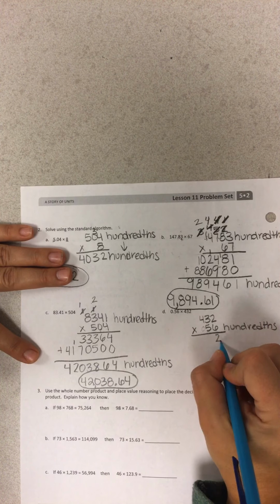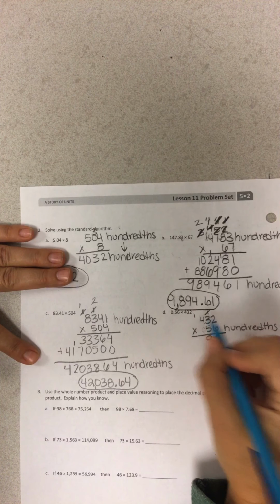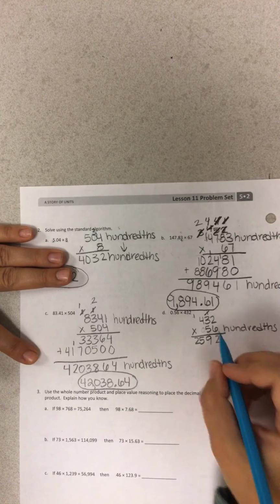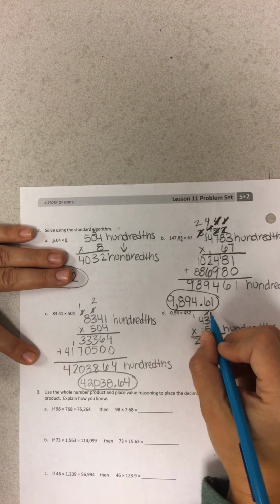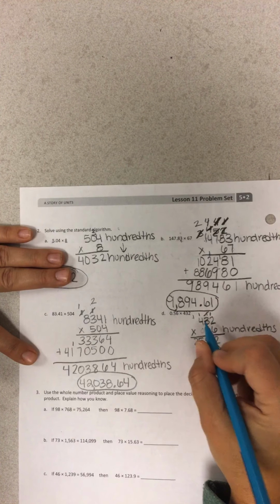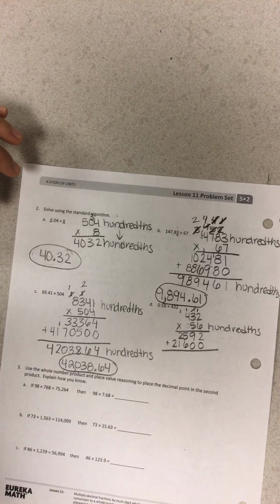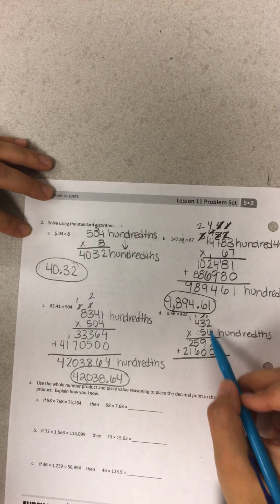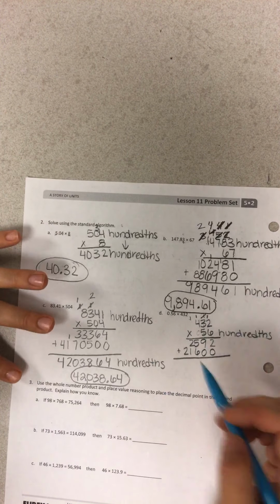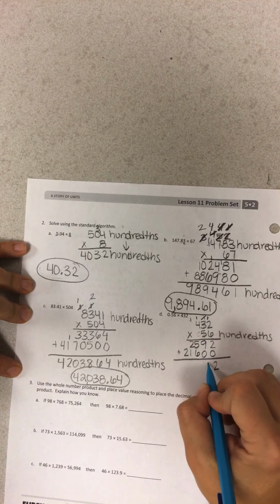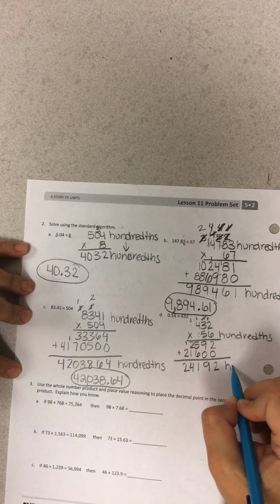6 times 2 is 12, regroup my 1. 6 times 3 is 18 plus 1 is 19, regroup my 1. 6 times 4 is 24 plus 1 is 25. Okay, I'm going to put my 0 here. 5 times 2 is 10, regroup my 1. 5 times 3 is 15 plus 1 is 16, regroup my 1. 5 times 4 is 20 plus 1 is 21. And I think I might have done, hold on, a math wrong. 6 times 2 is 12, regroup my 1. 6 times 3, nope, okay, I'm sorry, I wanted to check my answer here. So I've got 2, 9, 11, regroup my 1, 2, 3, 4, and 2, but it's hundredths.